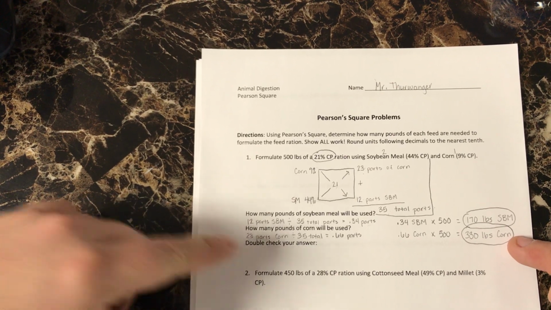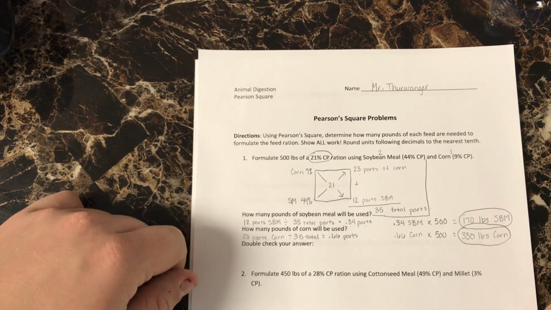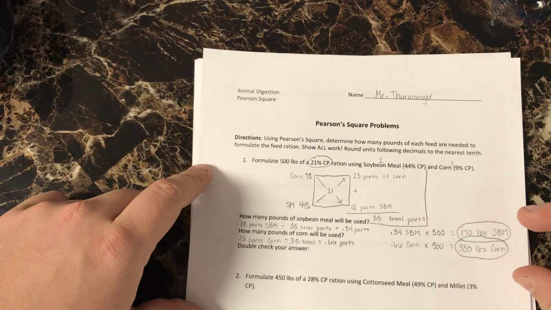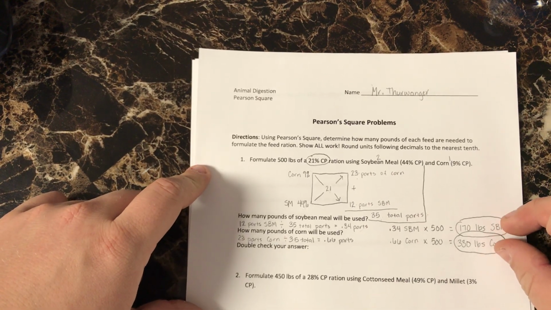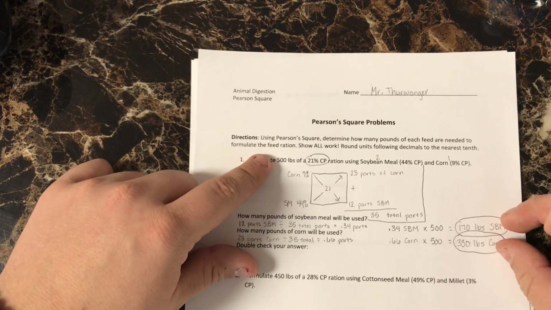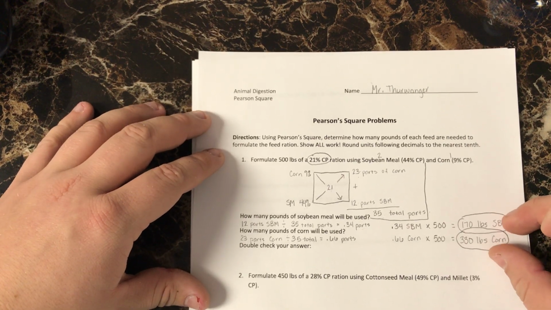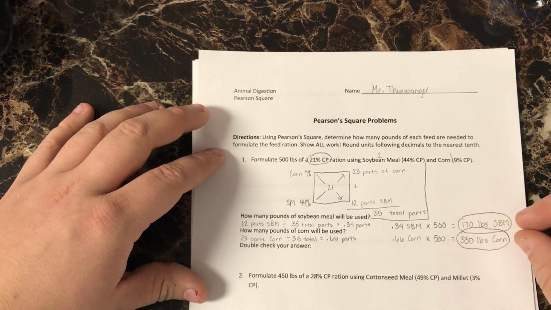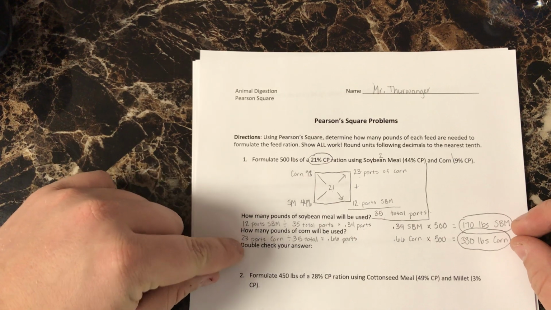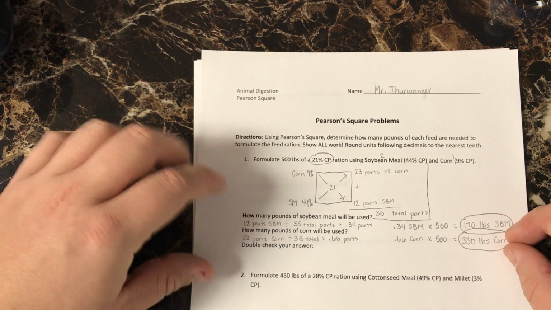Now notice it also says double check your answer. The reason this is here is because, quite simply, if you take these two numbers here and add them together, you should get back to this 500. So to double check your answer at the end and make sure that you did this right, take the two numbers that you got from finding how many of each you're going to use and add them together.